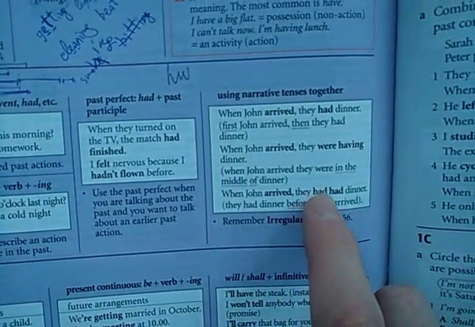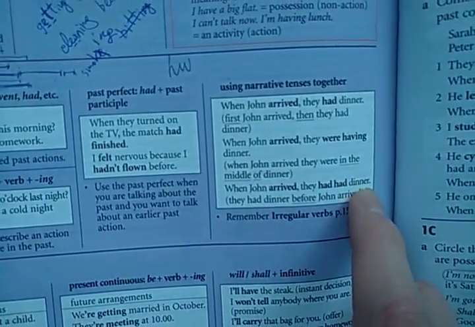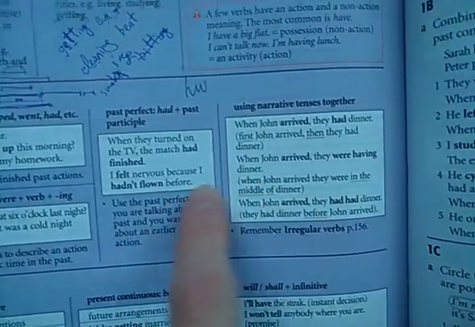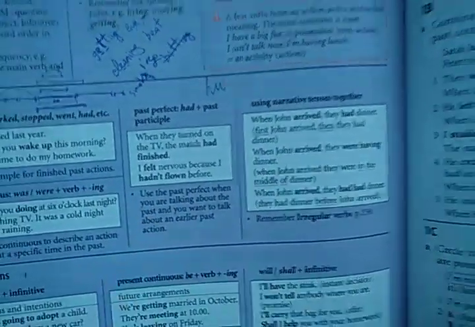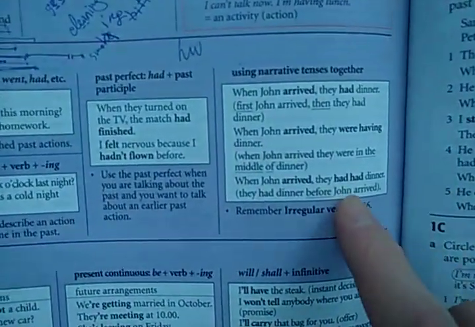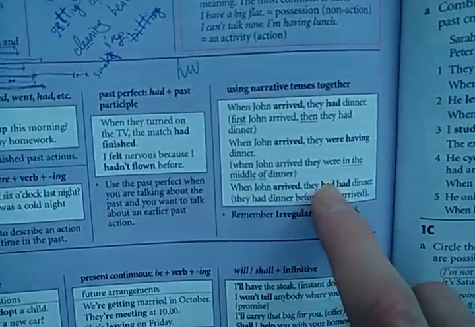When John arrived, they had had dinner. John arrived, but before that, his friends had had dinner, had finished dinner. This is why we're using past perfect.